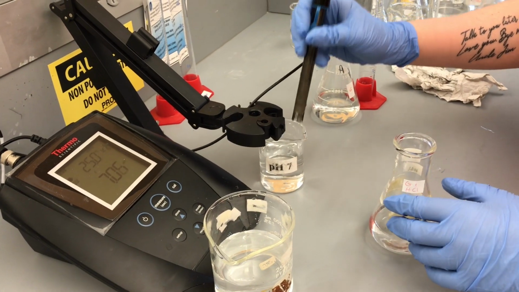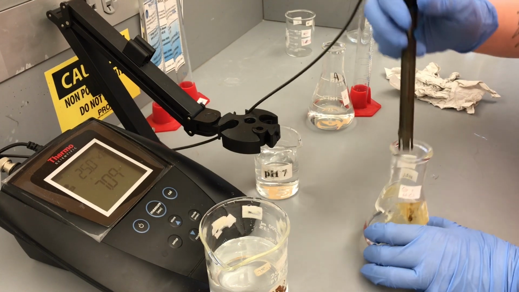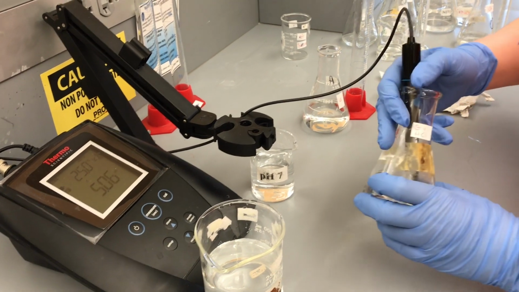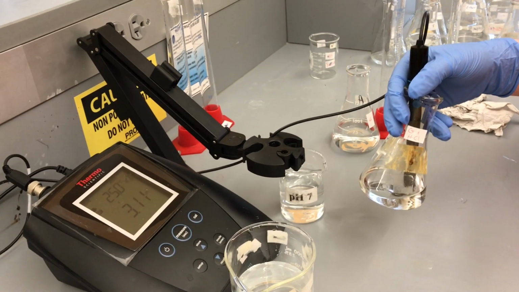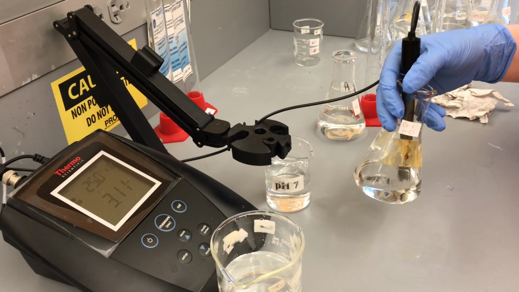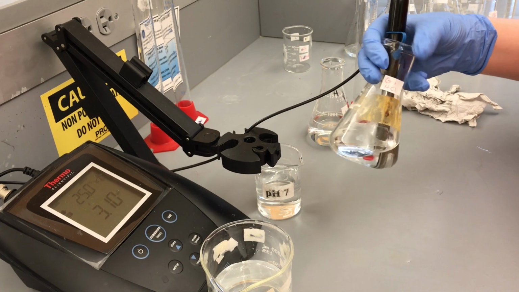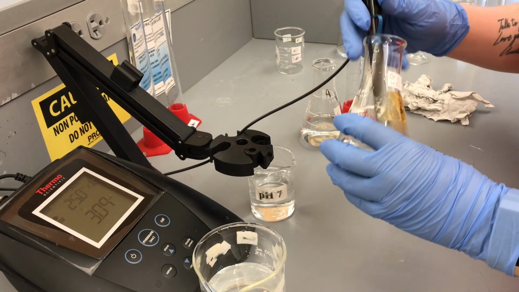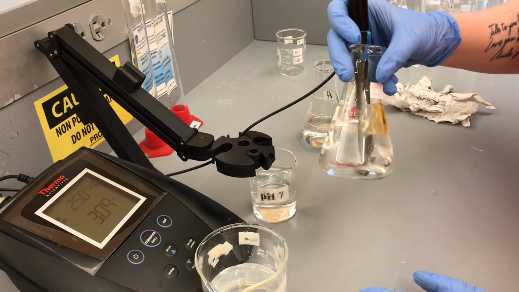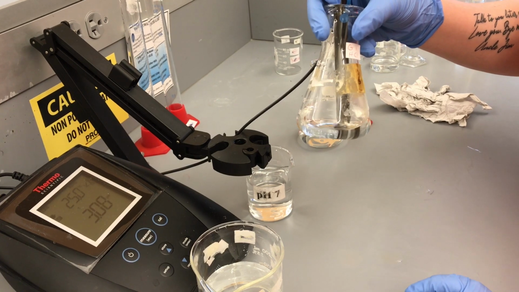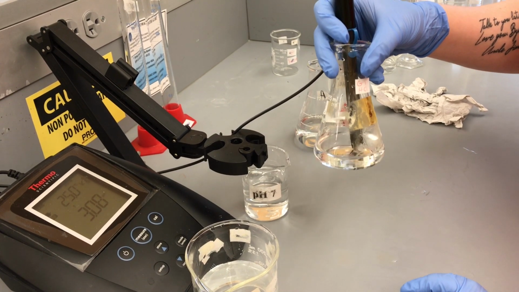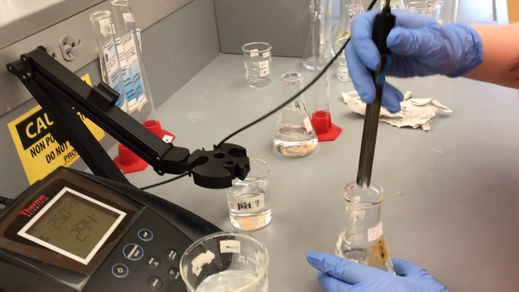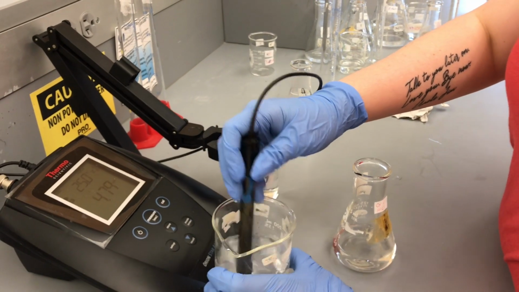Okay, now let's take this new reading. So G plus HCl is, yikes. All right, guys, we're in the 3s now. Okay, looks like 3.08 is our G plus HCl.